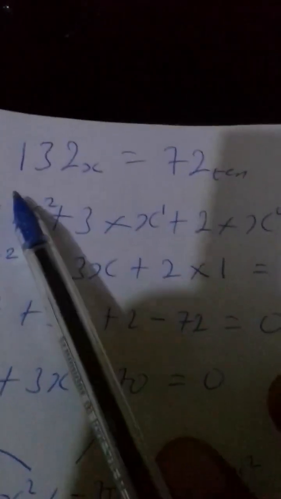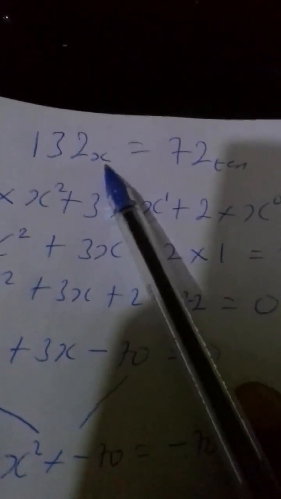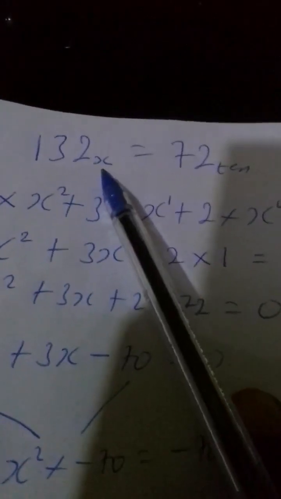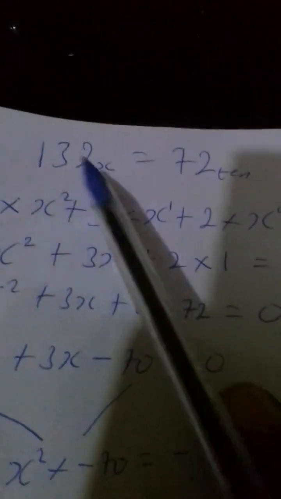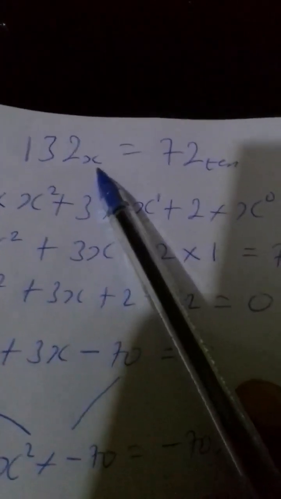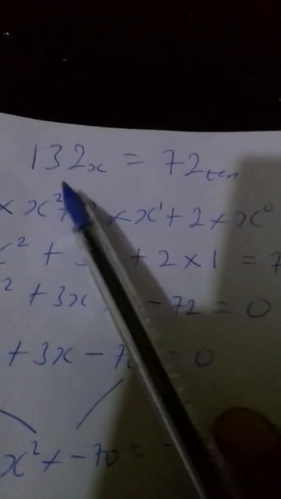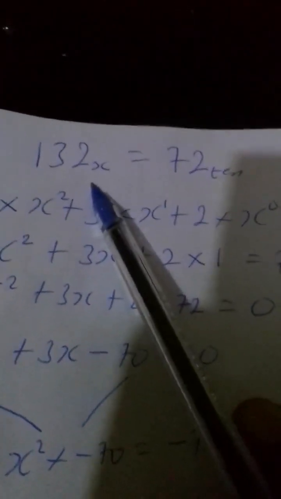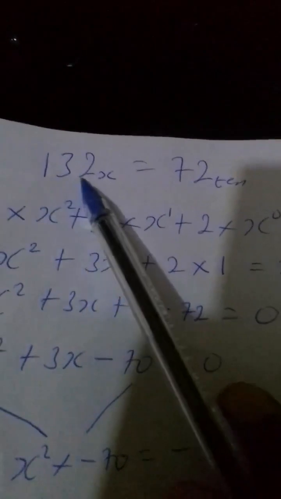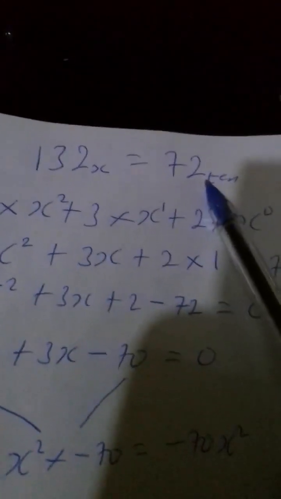So let's work on them. The first one was 132, please, this X is not here, or base, or another subscript. There underneath, very tiny. So it is 132 base X equals 72 base 10. So for this type of work, the best thing is to change this one now to base 10, that means to be on the same base as this 72.